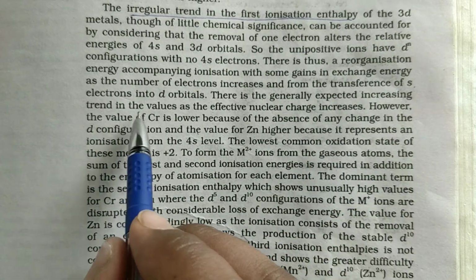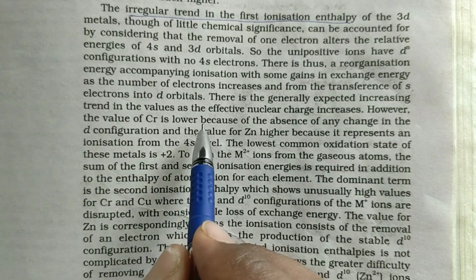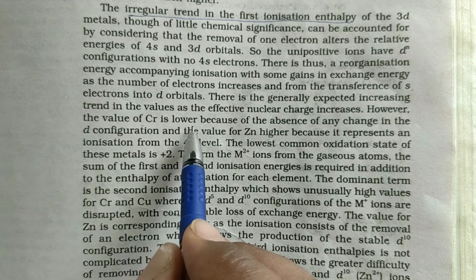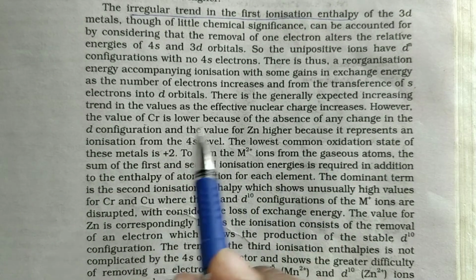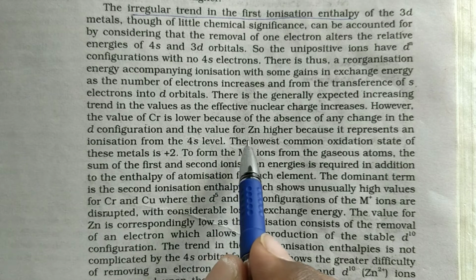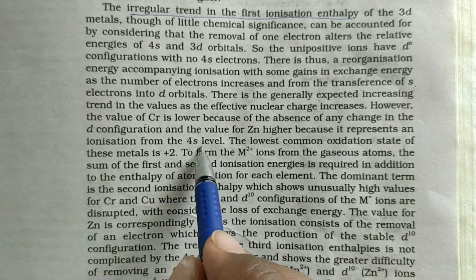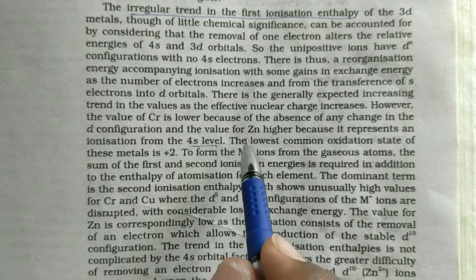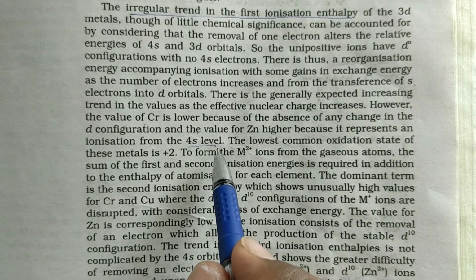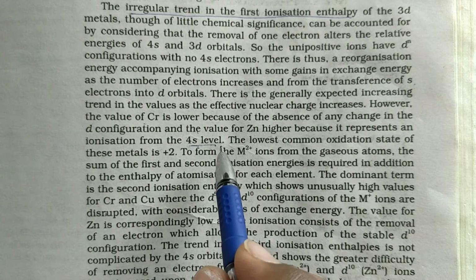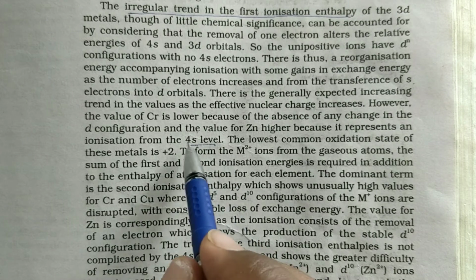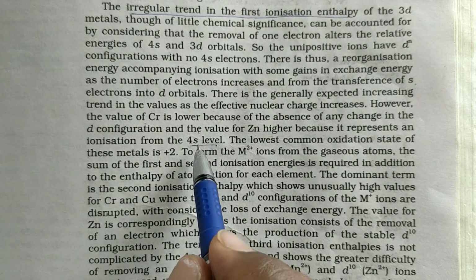However, in the trend of the values, the value for chromium is lower because of the absence of any change in the d configuration, and the value for zinc is higher because it represents the ionization energy from the 4s level. That one only. Till now, electronic configurations, shielding effect, atomic size, those are the factors which affect it. In terms of small points like that, they gave here.